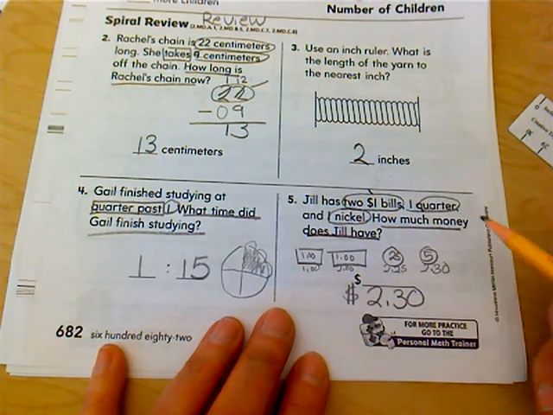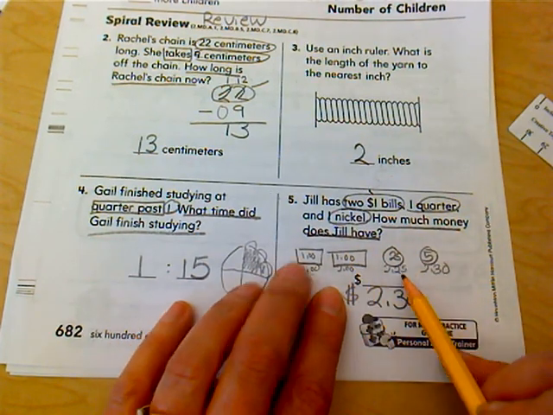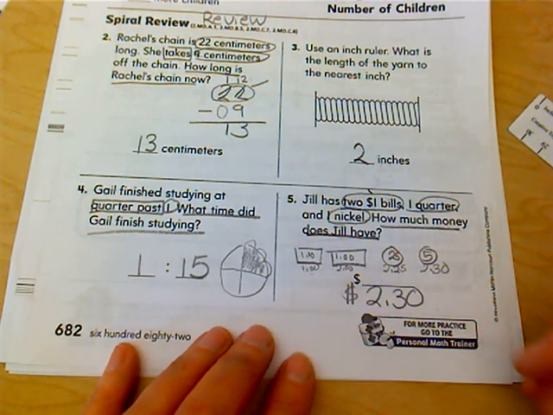And then if we're counting Jill's money, $1 going up 1 gives me $2, up 1/4 to $2.25, up another nickel puts me at $2.30.